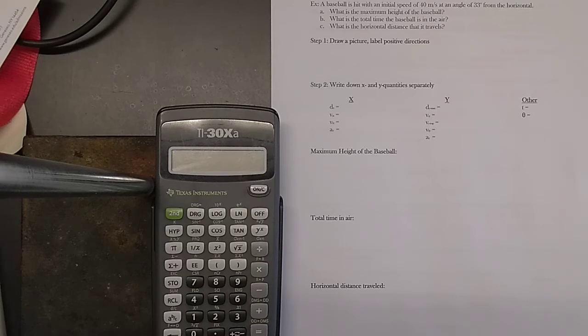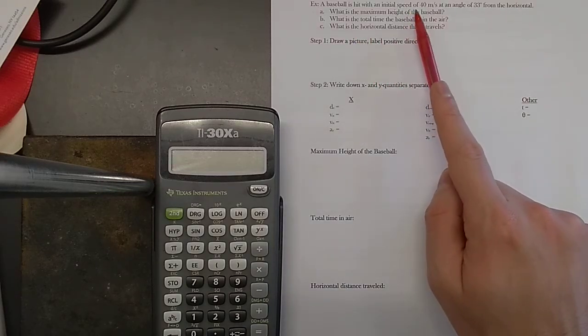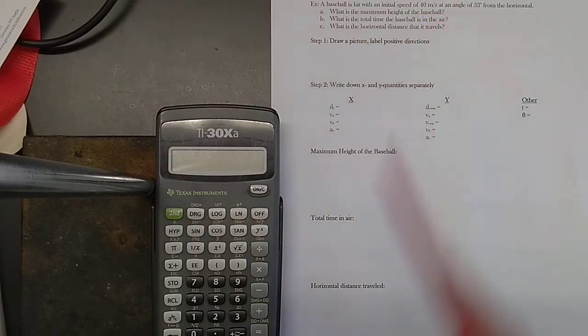Let's move to a little bit of a harder question now, involving something launched at an angle. A baseball is hit with an initial speed of 40 meters per second at an angle of 33 degrees from the horizontal. A, what's the maximum height of the baseball? B, what's the total time the baseball is in the air? And C, what is the horizontal distance that it travels?